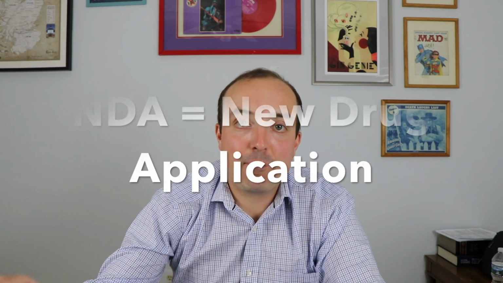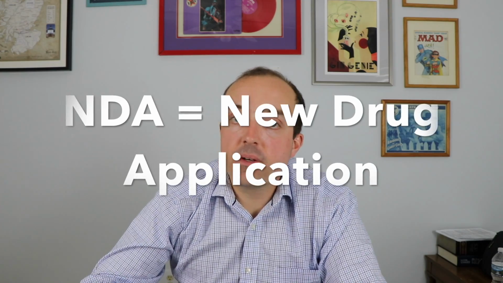The Federal Food, Drug, and Cosmetic Act also established the NDA, or the New Drug Application. So companies were required to submit the new drug application. The onus was on the FDA to rule against it. So within 60 days, it was automatically approved. So if the FDA didn't do anything on it, it was automatically approved.